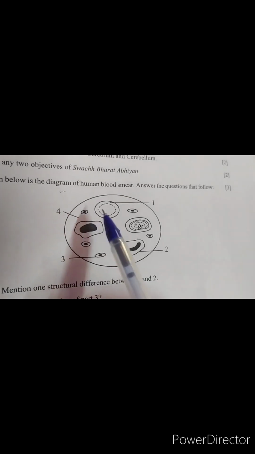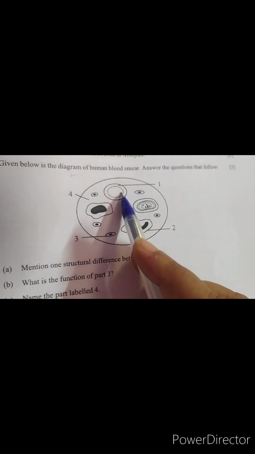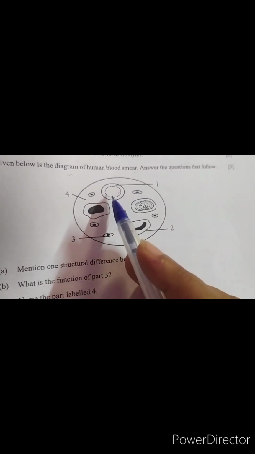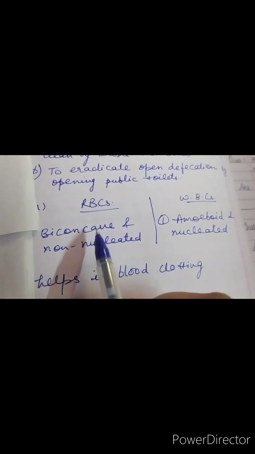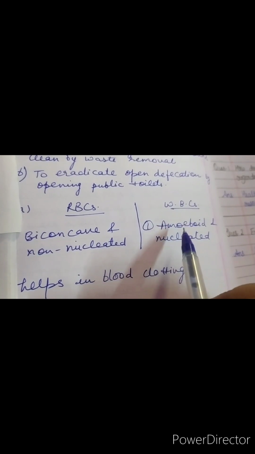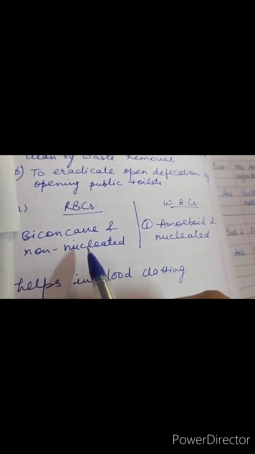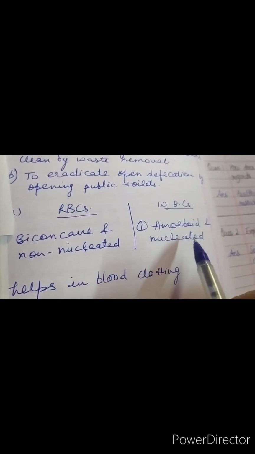Next question number 5 is, you have to study the diagram of the human blood smear and answer the following questions. You have to give a structural difference between 1 and 2. 1 is RBC, as you can see from the diagram, it is biconcave in shape, and 2 is irregular in shape, that is WBC. So you have to write one difference between RBC and WBC structurally. RBC is biconcave in shape, WBC is amoeboid or irregular, and RBCs are non-nucleated in humans, and WBCs are nucleated. Next part is, what is the function of part 3.